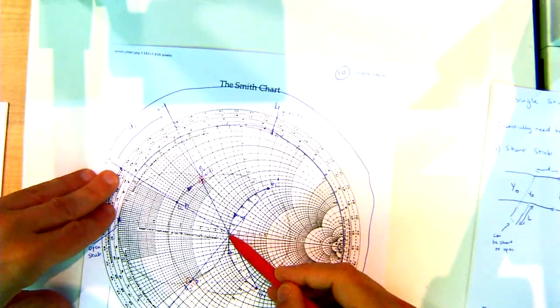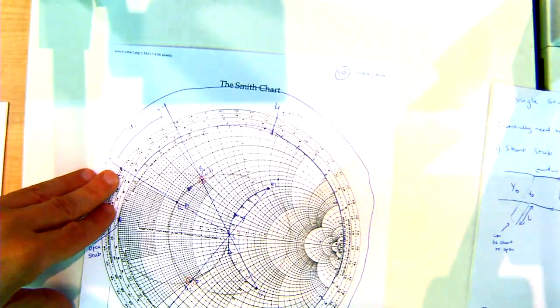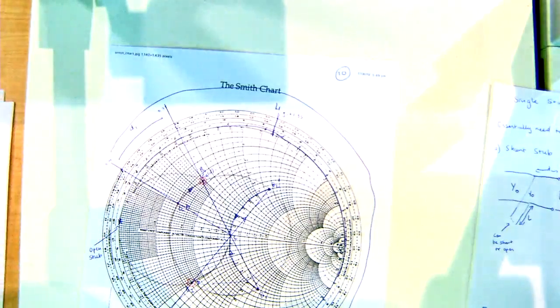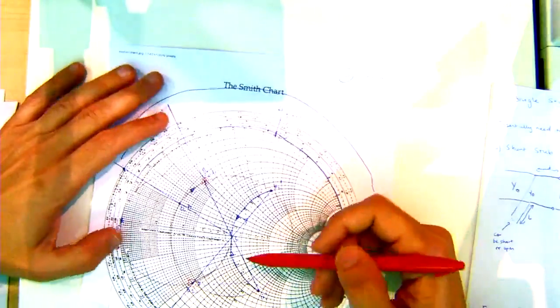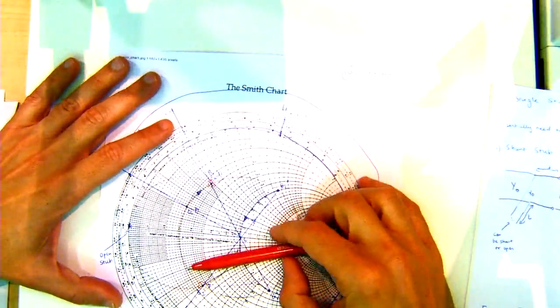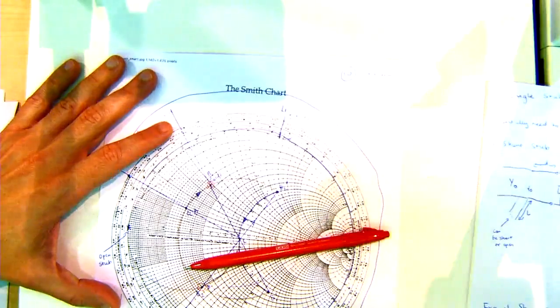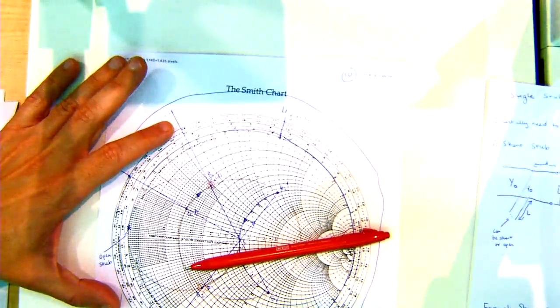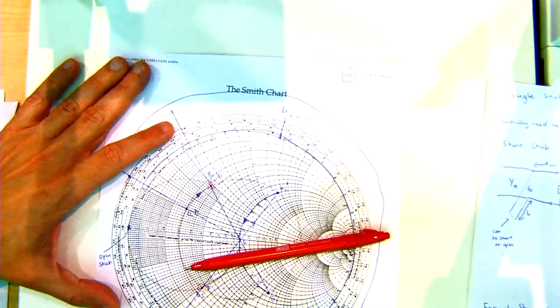What does that mean? It means a match for a large band of frequencies, whereas this is only matching at one frequency. All the work that we're doing here, we're matching the circuit using this technique at a particular frequency. So we're getting a perfect match at that frequency. As we deviate from that frequency, the match gets worse and worse.